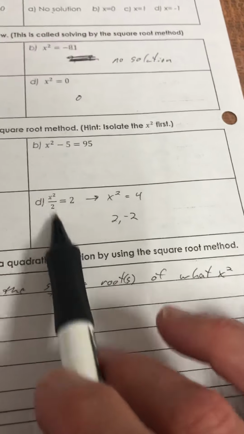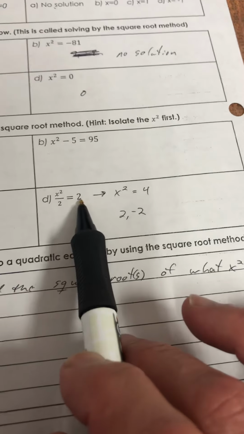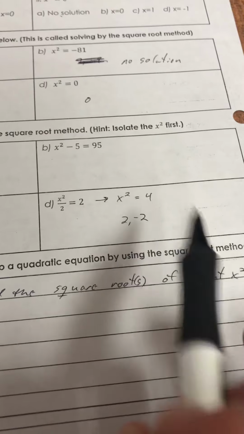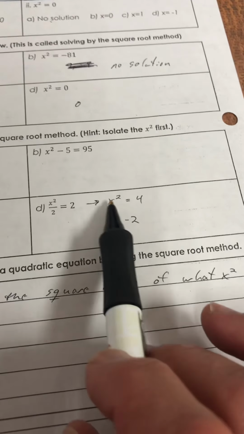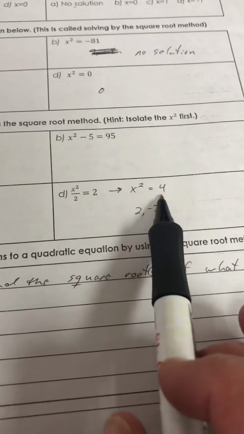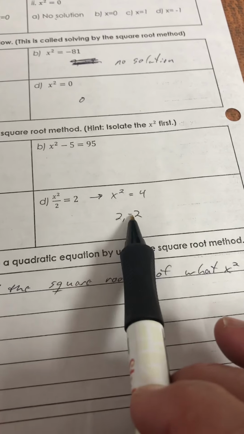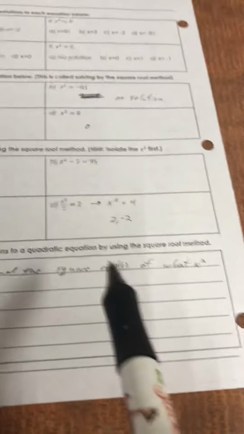And then this one, what does this mean? Well, you're going to multiply both sides by 2 to get x squared by itself. So now you have x squared equals 4. Well, what numbers could you multiply by themselves? So 2 times 2 would be 4, and negative 2 times negative 2 would be 4 also.